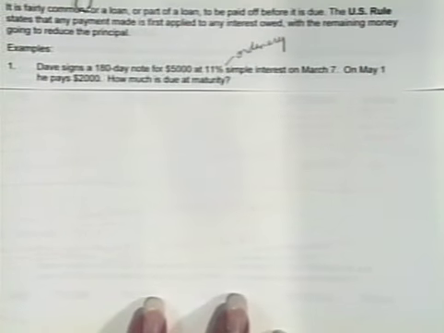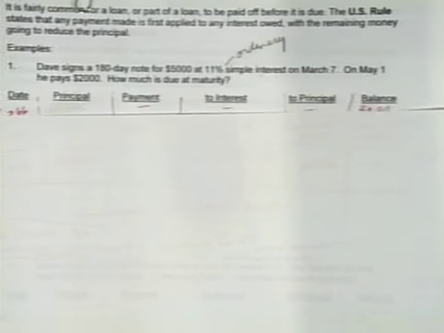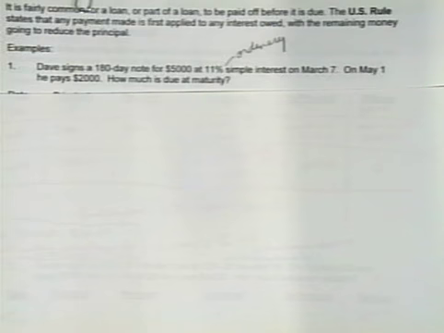First of all, if he signs a note on March 7th for 180 days to begin with, when's it due? September 3rd, she says. Does anyone agree or disagree? How'd you get that? I added the 180 onto the 66. March 7th is day 66. You added 180 to that, and I got 246, and that's September 3rd. Good. So originally it was due on September 3rd, okay?